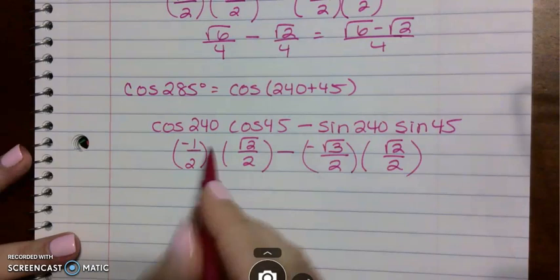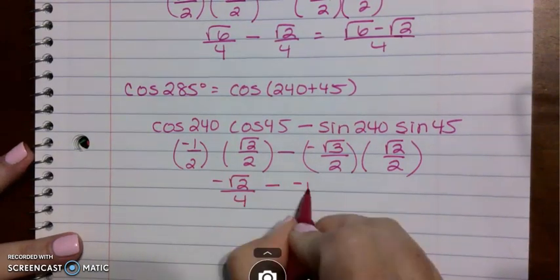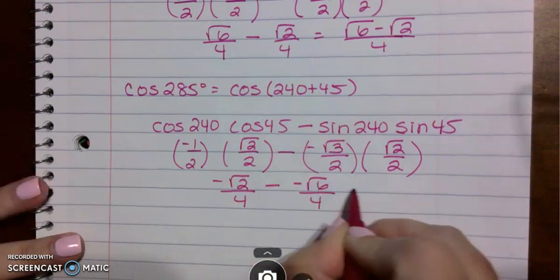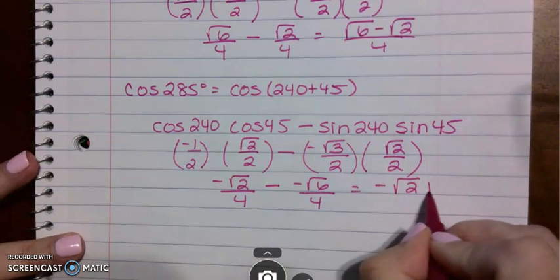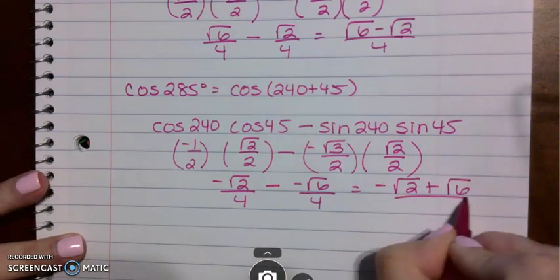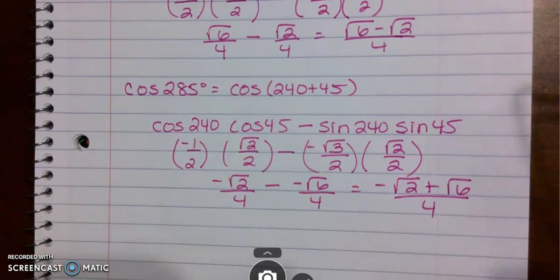Again, we're going to multiply. Minus a negative square root of 6 over 4. Because I have a minus and a negative, I could rewrite this as a plus. And we are finito.